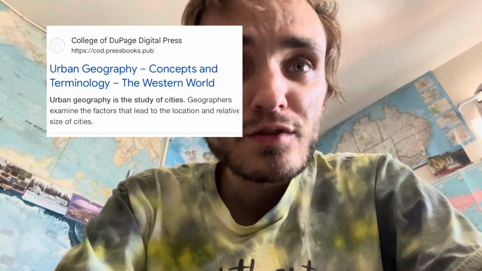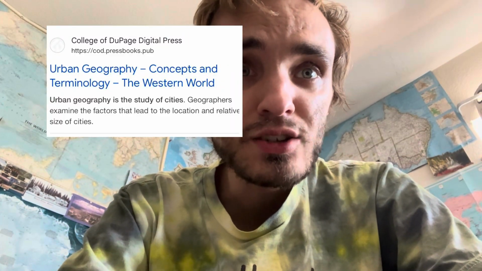The College of DuPage Digital Press says urban geography is the study of cities. Geographers examine factors that led to the location and relative size of cities, and also the complex processes that shape the nature of individual urban areas. Yeah, I'd say that's pretty good. How the city is formed, how it is built, how it interacts with the physical environment, and all of that.